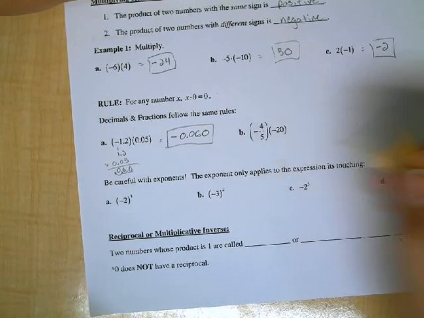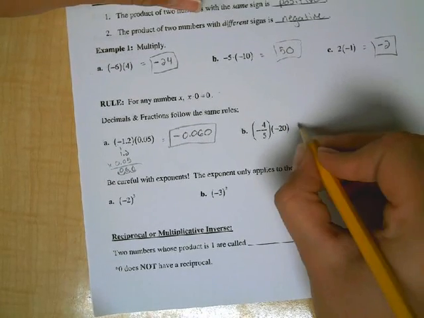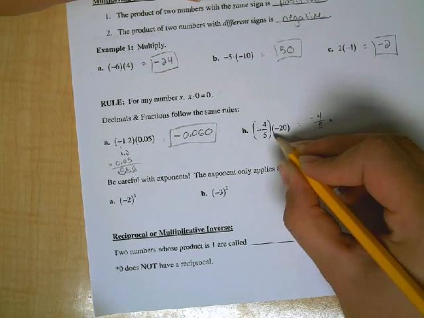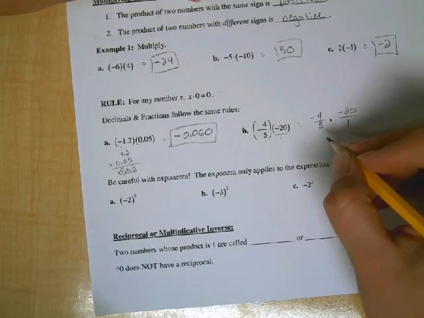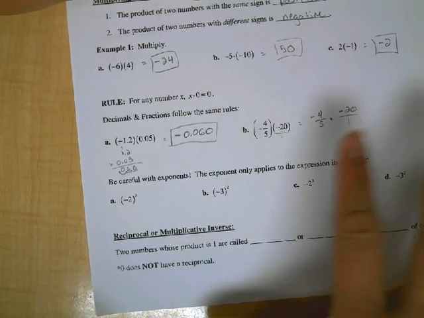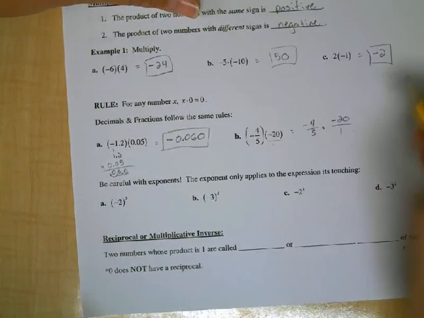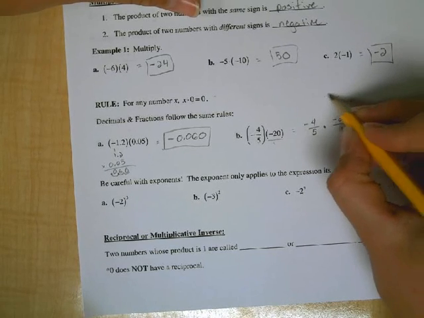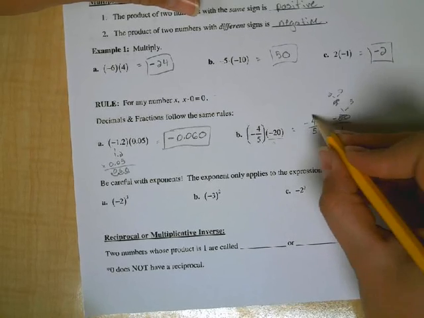Okay, so same sort of thing here, negative 4/5 times negative 20, which remember from the fractions unit, I can always put a whole number over 1, so negative 20 over 1. I can reduce, just ignore that negative symbol out there. When you're doing all of this, and I'm reducing and breaking down these numbers, just totally ignore the negatives for now. 20 breaks into 4 and 5, 2 and 2, 4 breaks into 2 and 2.